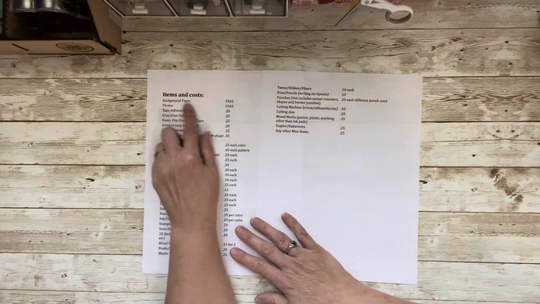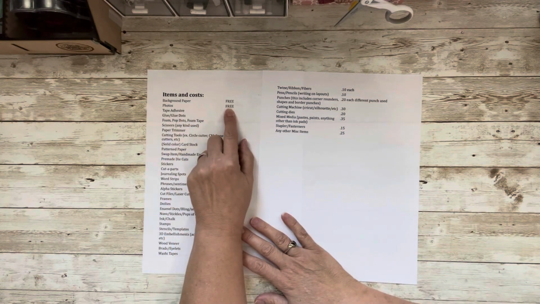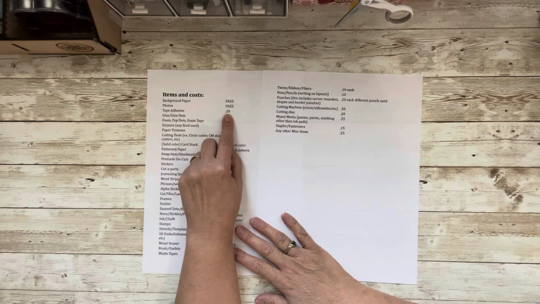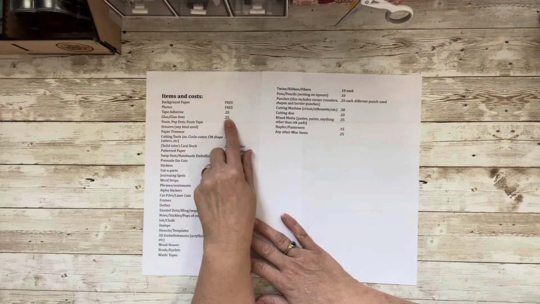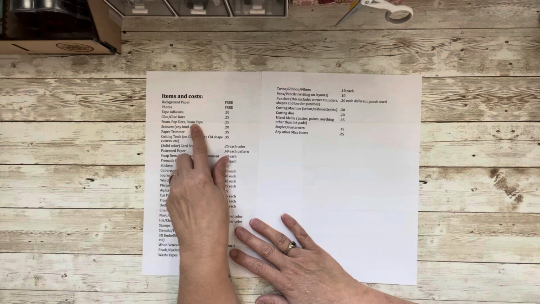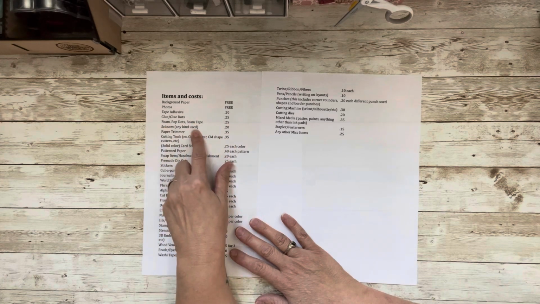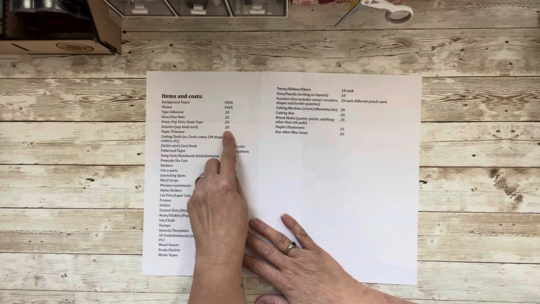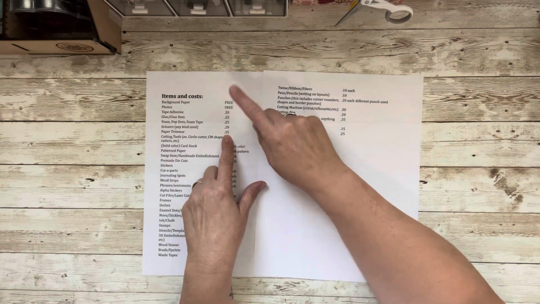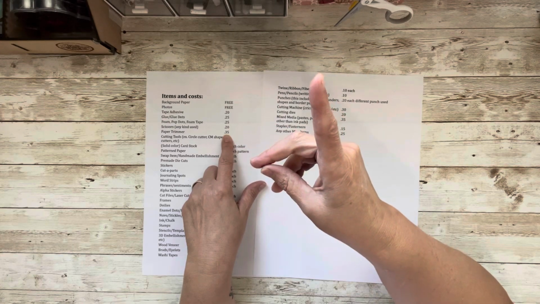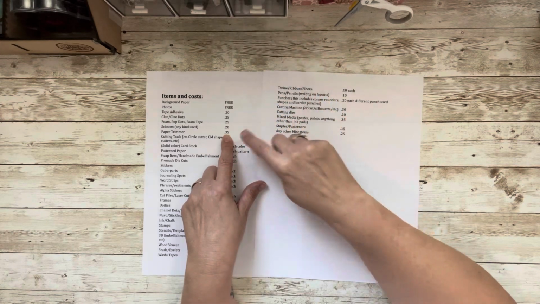Okay. So your background paper is free. Your photos are free. Tape and glue: tape is 20 cents, glue is 25 cents. These are things that you only have to buy one time and you can use as much as you want, right? Foam, pop dots, or foam tape is 25 cents. If you use your scissors to fussy cut or whatever else you may use them for, it's 20 cents. If you have to use them to cut ribbon, it's 20 cents. You used your scissors, okay? Paper trimmer, 35 cents. I'm telling y'all, just with those, I started with 80 cents before I even started putting my layout together, but I still did it. If I can do it, anybody can do it.